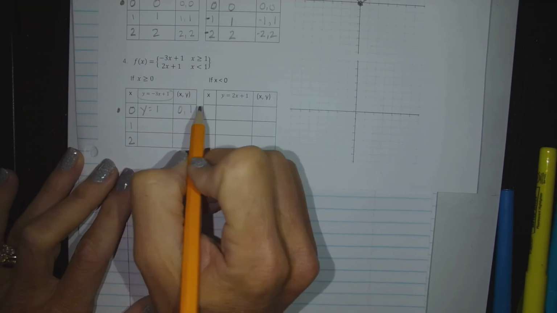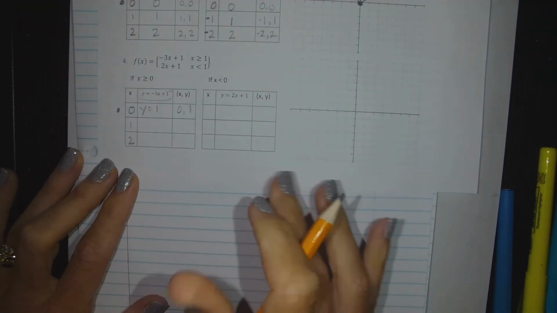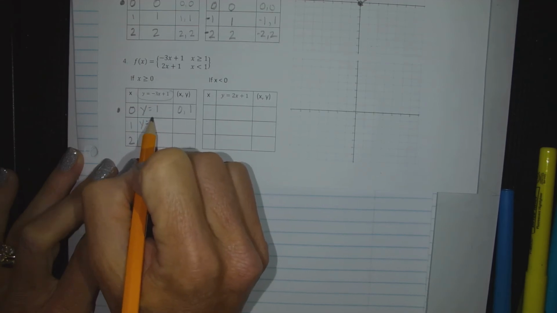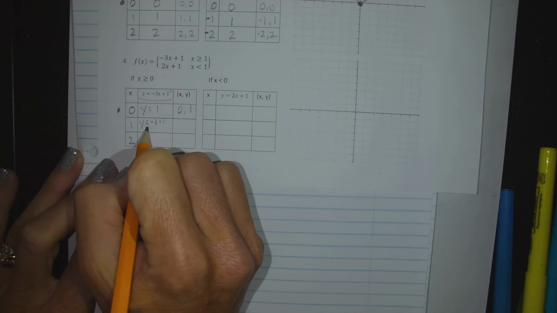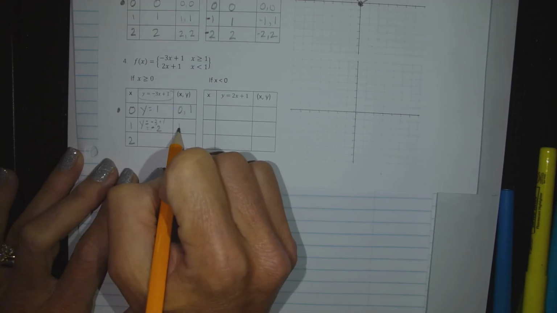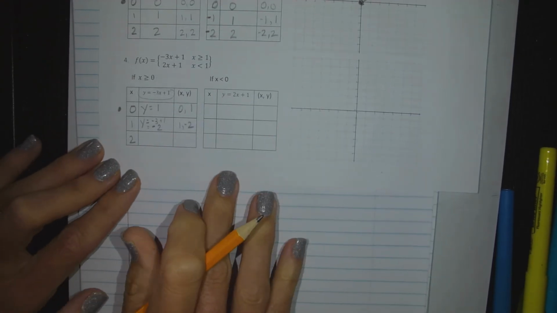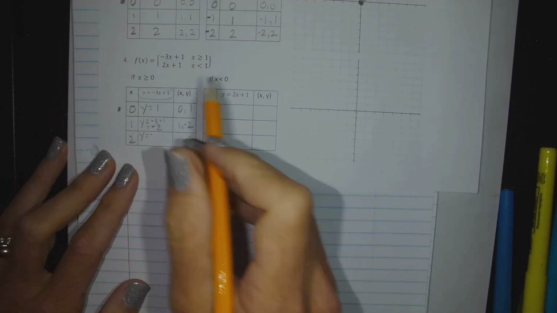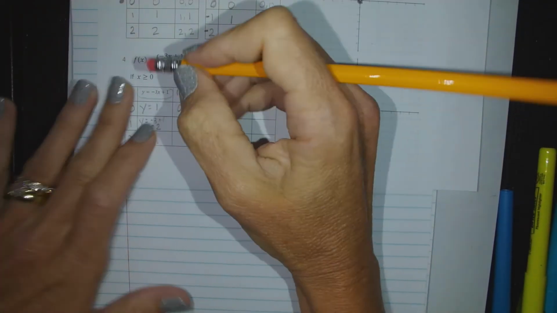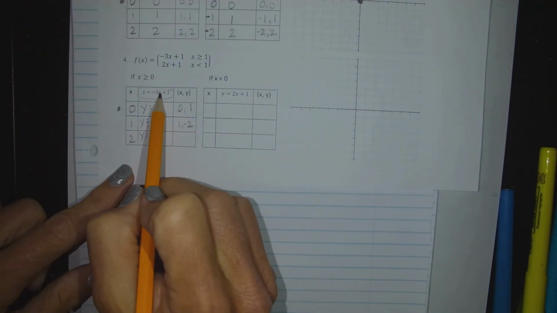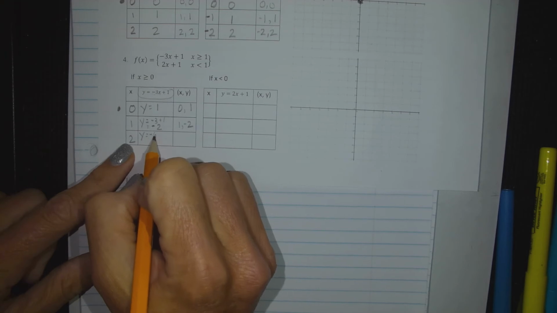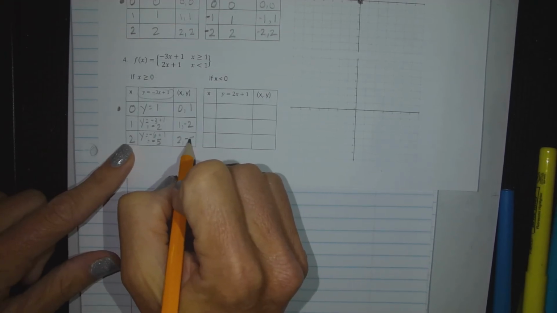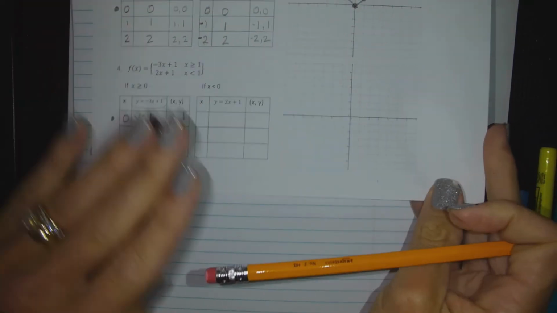So we have 0, 1. And then we have 1: y equals -3 times 1 is -3 plus 1, which is -2. So 1, -2. And last but not least, y equals -3 times 2, which is -6, plus 1, which is -5. 2, -5.